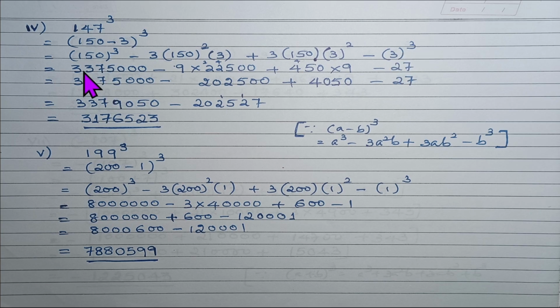Now 150 cube is 3375 followed by 3 zeros, minus 3 into 3 becomes 9, 150 square is 22,500, and then we have 3 into 150 is 450 here, and 3 square is 9 and 3 cube is 27. So now I can take the values, that is 3375 followed by 3 zeros plus 4050 becomes 337950 minus 20, then I have got 202500 minus 27 becomes 202527. On subtraction we get 3176523. So that is the answer of 147 cube.